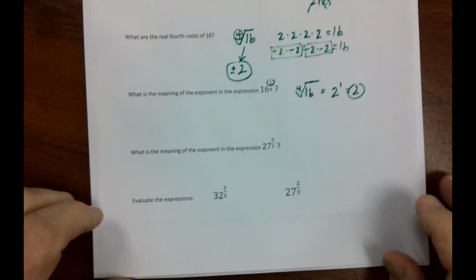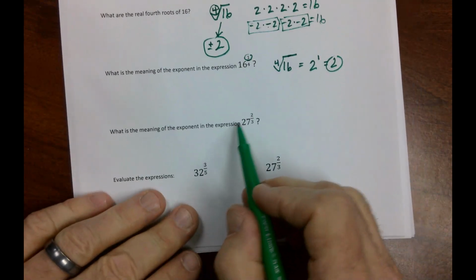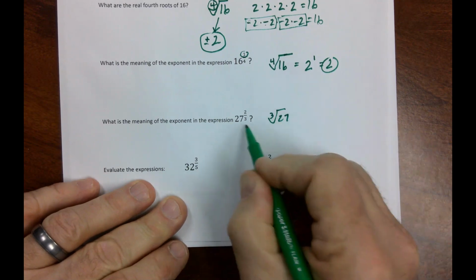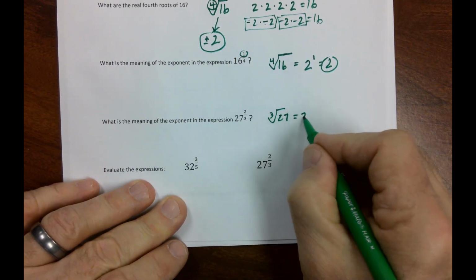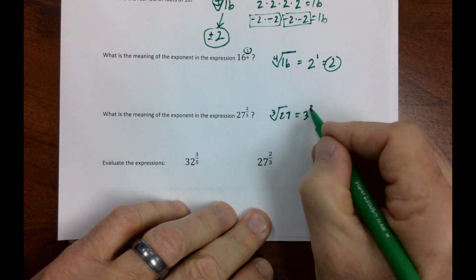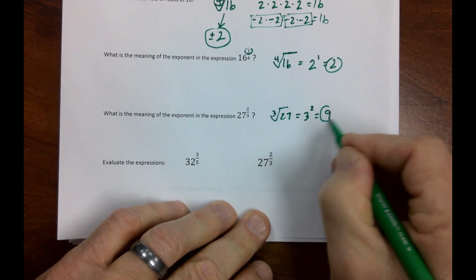What is the meaning of the exponent in the expression 27 to the 2/3? Cubic root of 27, do that first. That would be 3, because 3 times 3 times 3 is 27. Then we square it, 9.